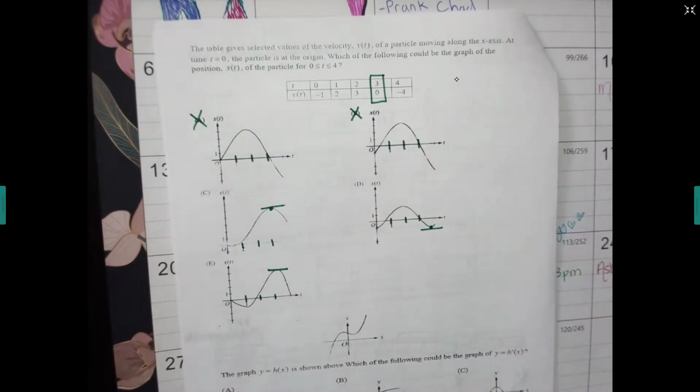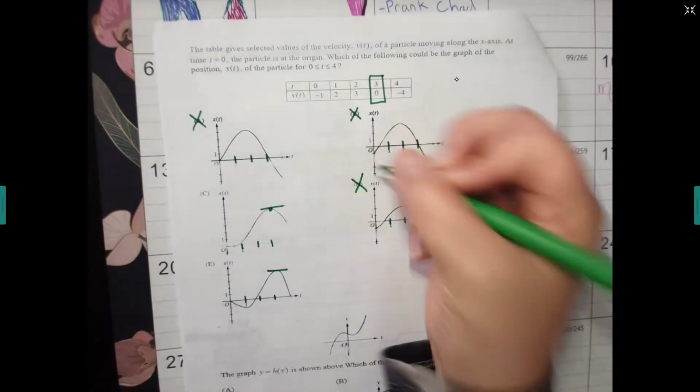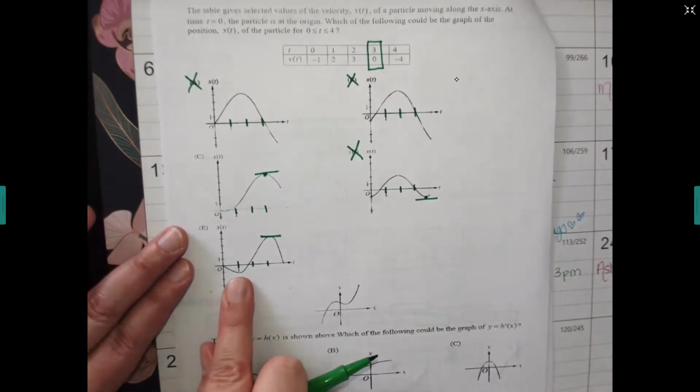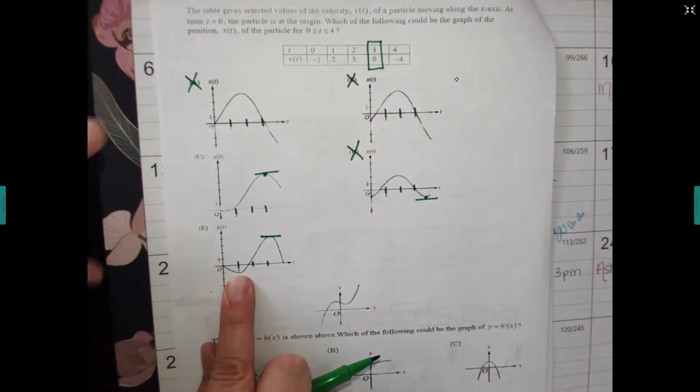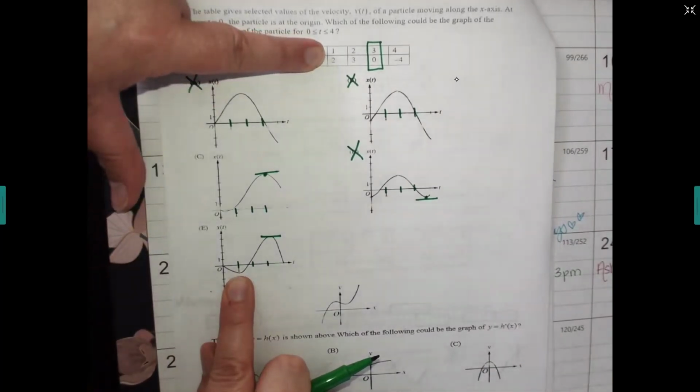Okay, next thing I want to focus on is that this one actually has 2 flats. Where's the other flat on answer D? At 2, and if, oh wait, 1, 2, 3, I counted wrong. That one's actually out. Okay, look at E. Where's my other flat? At 1, and look at your graph. Is it supposed to be flat at 1?